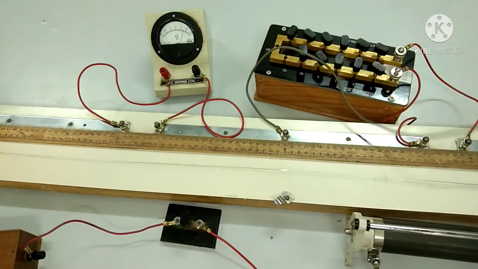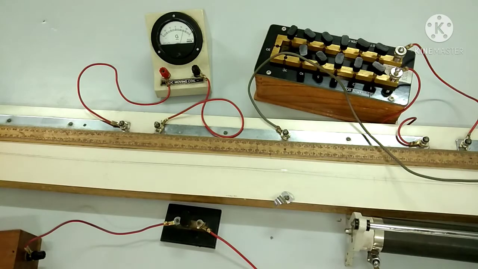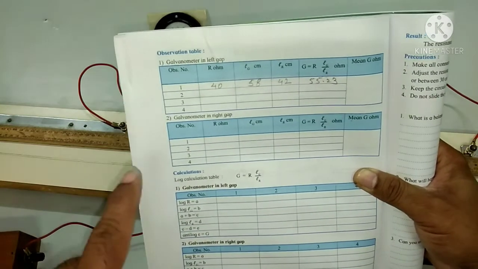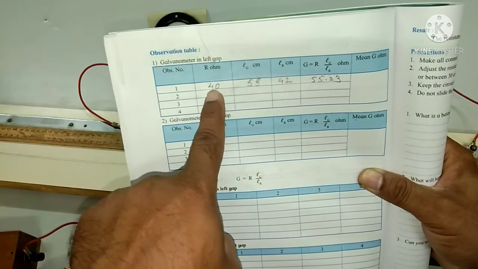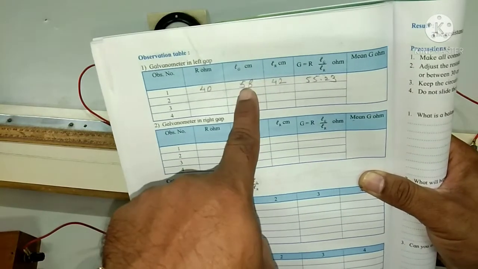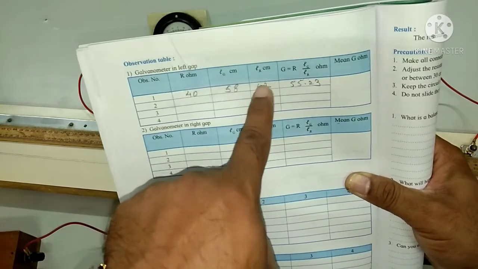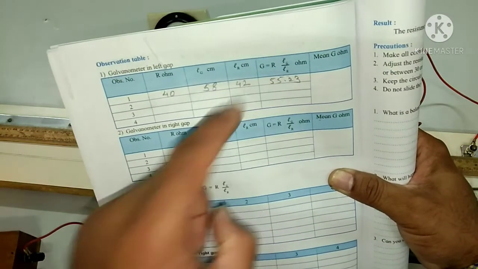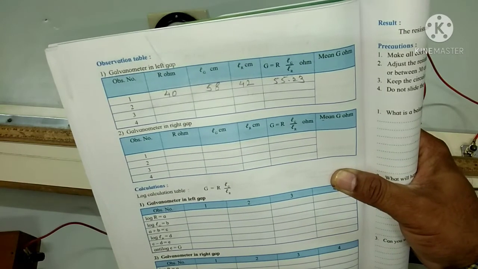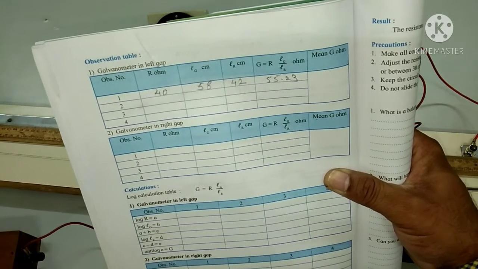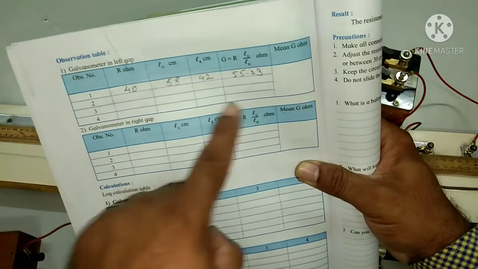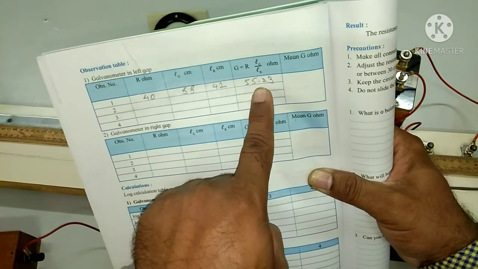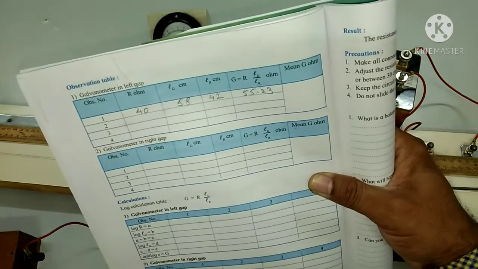Now we want to write down this reading. See here, we take the readings. At 40 ohm resistance, the value of Lg is 58, and the value of Lr is simply 42. And if we substitute all these values in this formula, that is G equals capital R into Lg upon Lr, and calculate this, then the value of capital G is 55.23. So this is about the first observation.